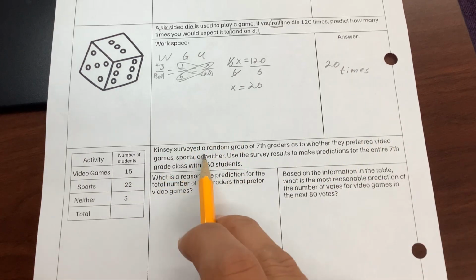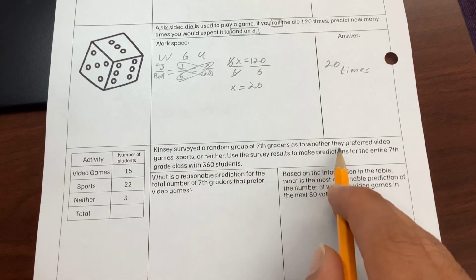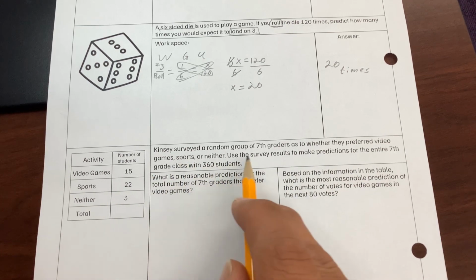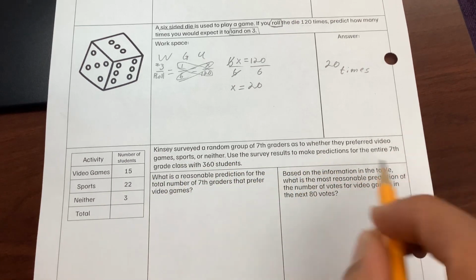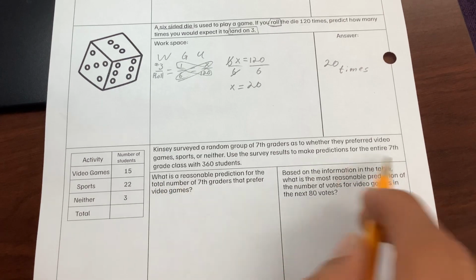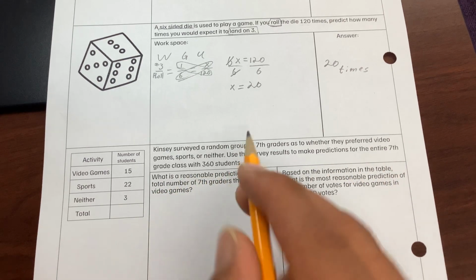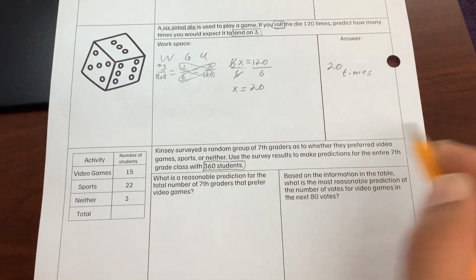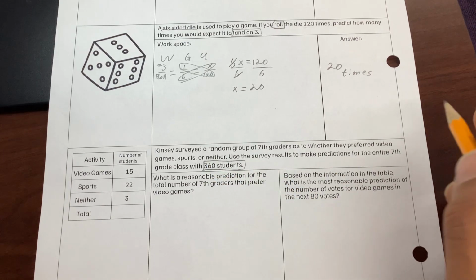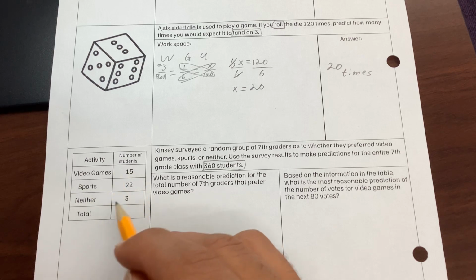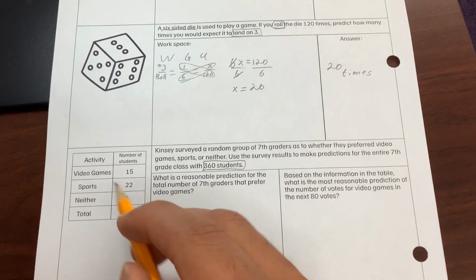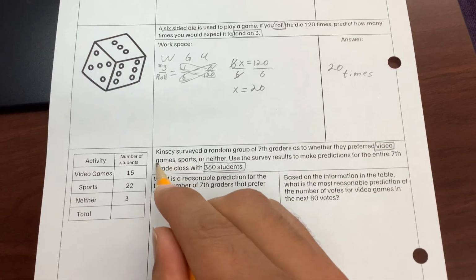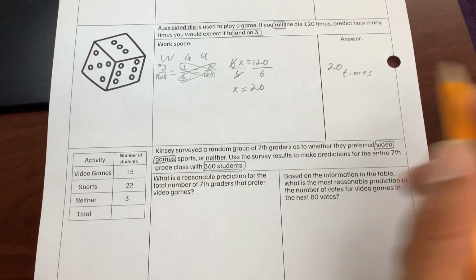So it says, Kinsey surveyed a random group of 7th graders as to whether they preferred video games, sports, or neither. So use the survey results to make predictions for the entire 7th grade class with 360 students. So I know that 360 students is gonna be something key. I know that's what we're talking about. And then they're asking about these activities, one of them being video games, because preferred video games is the one that they're asking us to test.